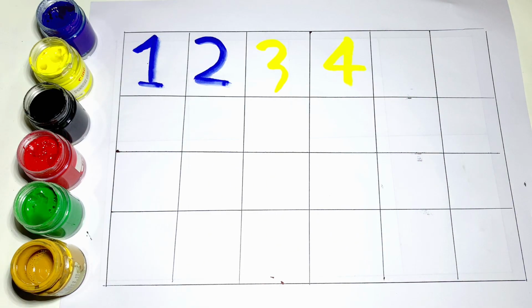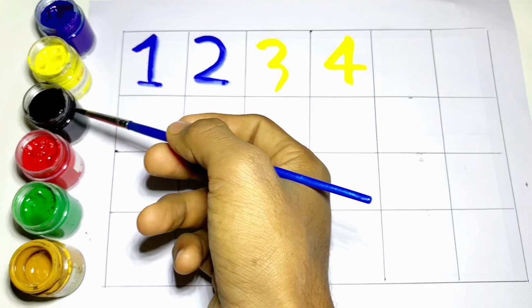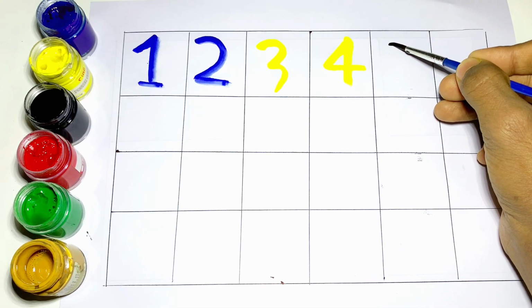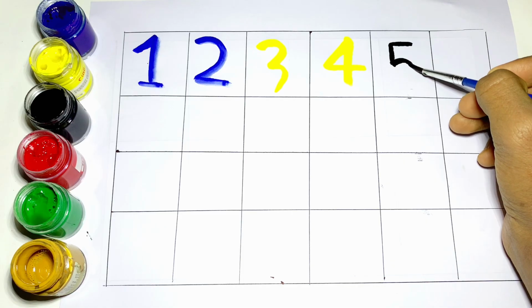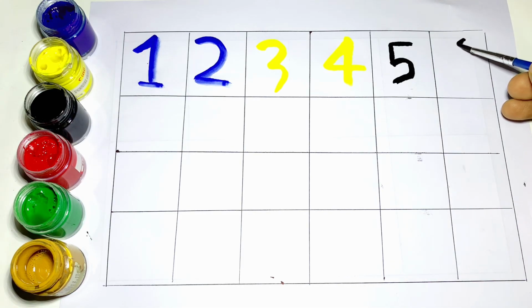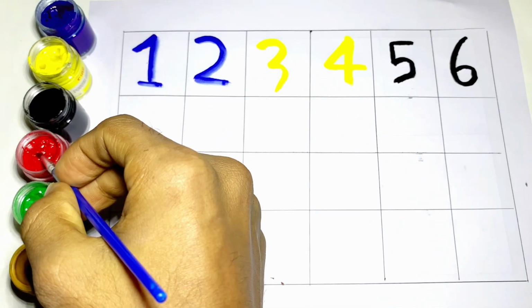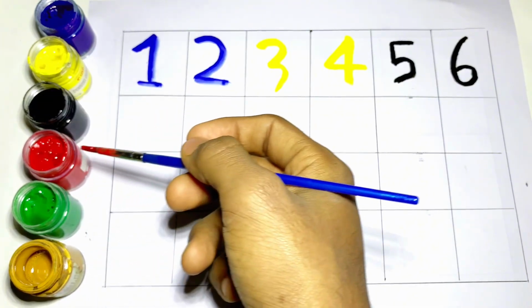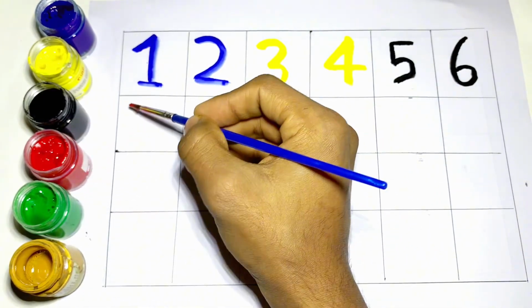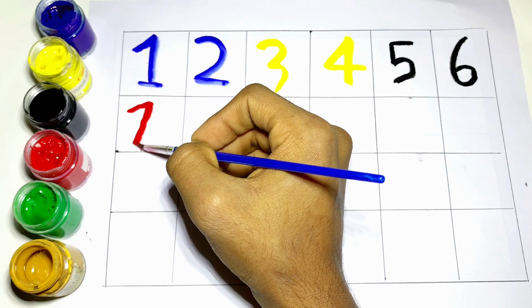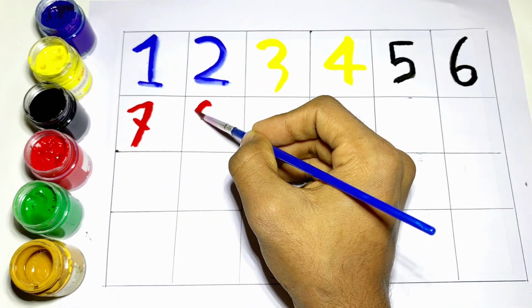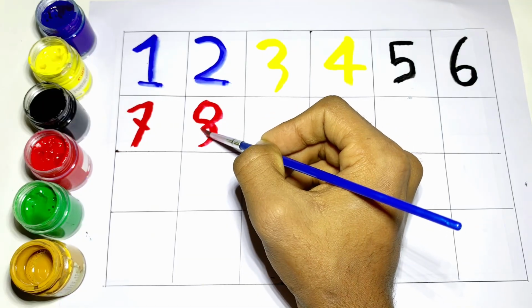Kids, now 5. The numbers of 5, and use black color. F-I-V-E, 5. 6. The numbers of 6. Kids, now 7. The numbers of 7, and use red color. S-E-V-E-N, 7. 8. The numbers of 8.